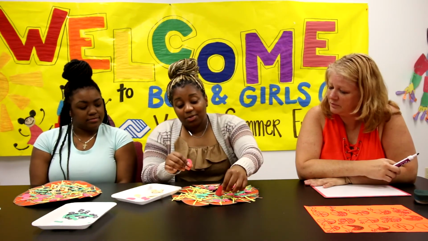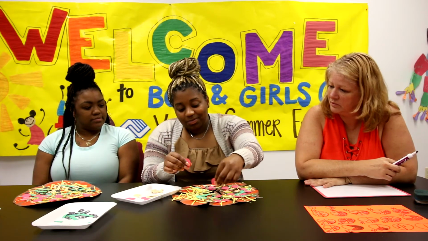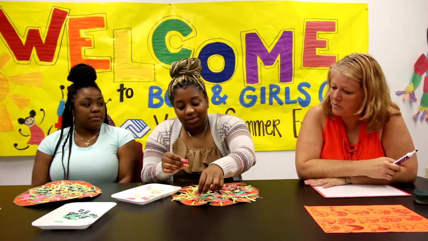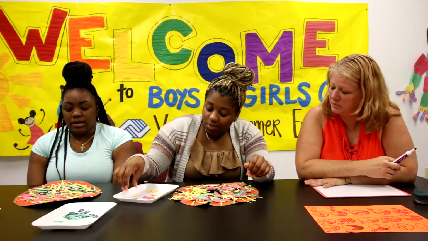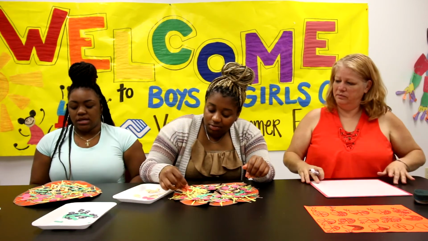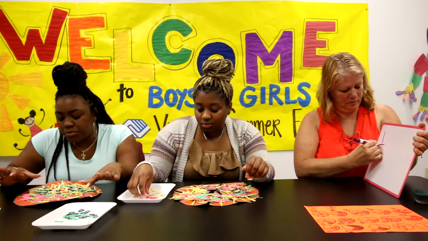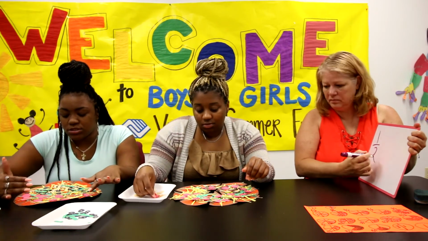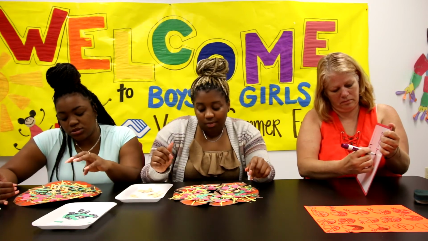So I like pepperoni, so it's gonna be full of pepperoni. So you're gonna have a whole pizza with pepperoni? Most definitely. My pizza is gonna be a half because I like peppers. So I put my pepperoni on the 2 slices that I did have peppers on, and then the other 2 slices are just pepperoni.